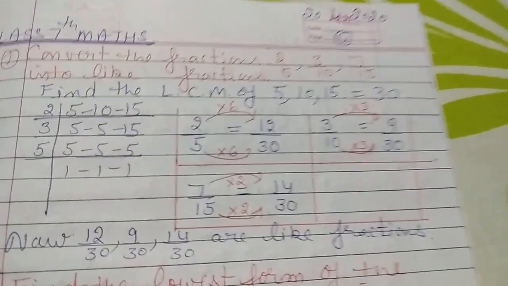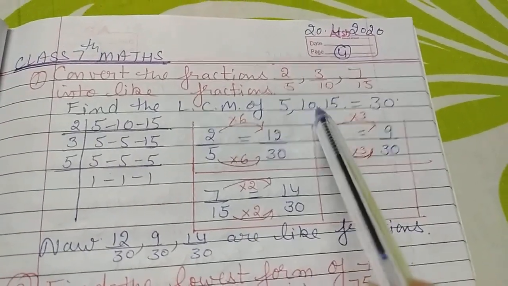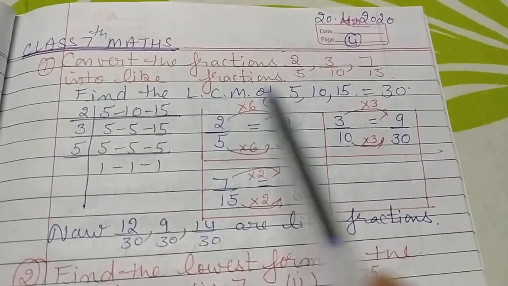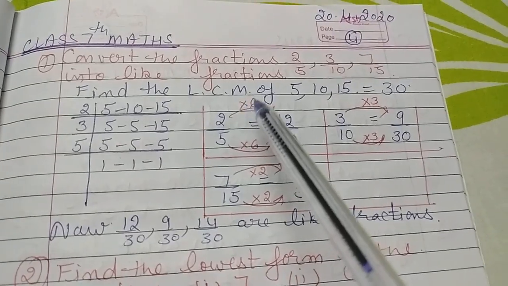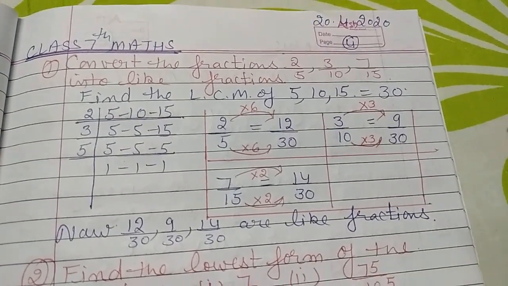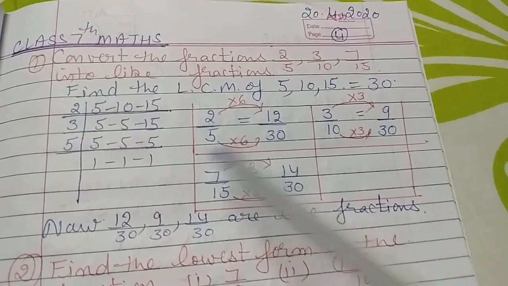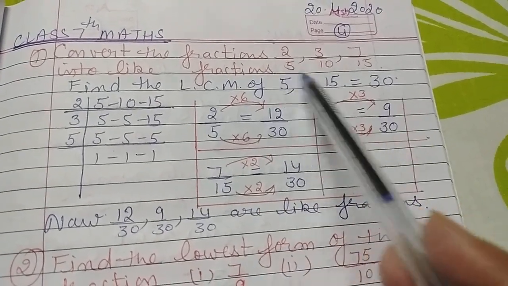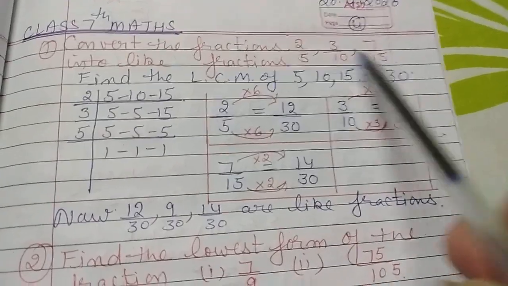Now I have some questions for this. Like I have one question: convert the fractions 2 by 5, 3 by 10, 7 by 15 into like fractions. If a question is given to you, with any three fractions, you have to convert them into like fractions. Like fractions means the denominators of all these fractions should be the same.